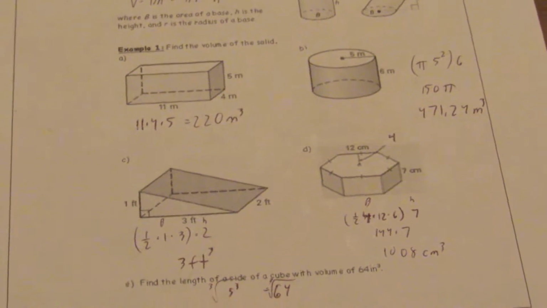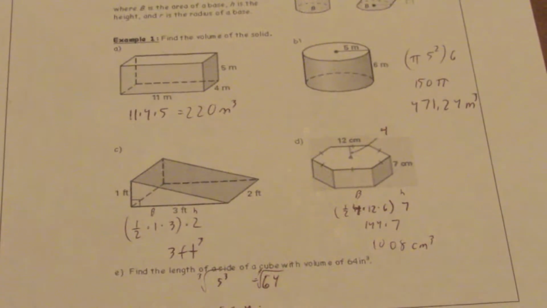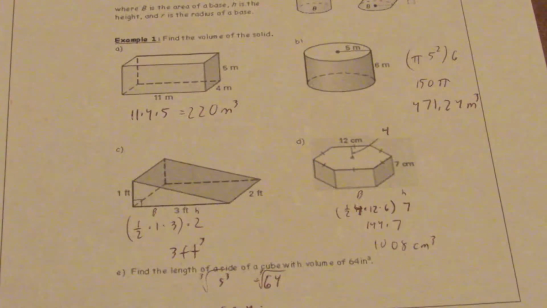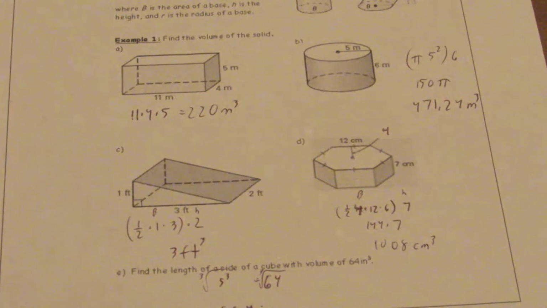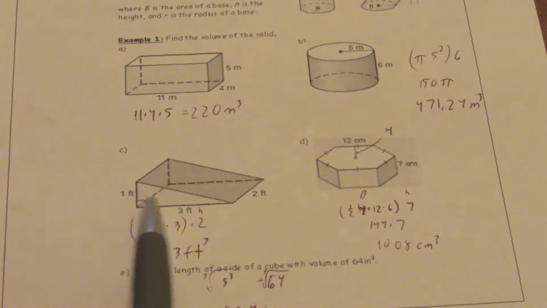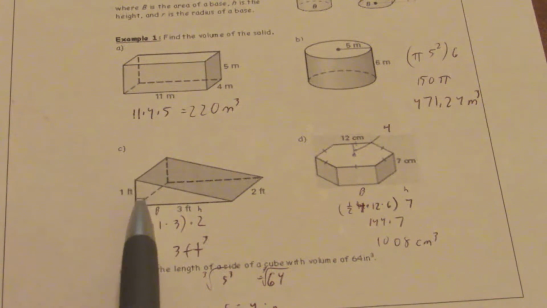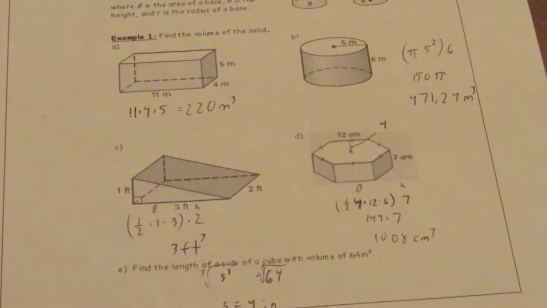Then C and D, we get into 2 other prisms, but here we don't have rectangular prisms, so we need to think about what the base is. Remember, the base is always your side that is not rectangles if you're dealing with a prism. So in C, the base is this front triangle here. Okay, that is the base of our shape.